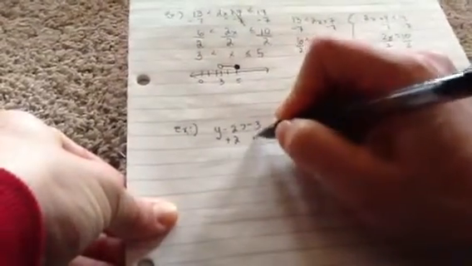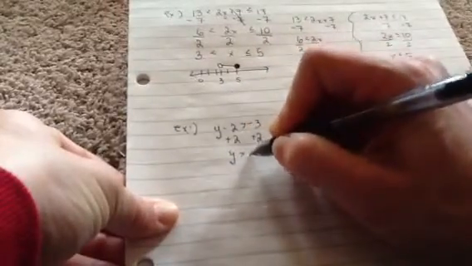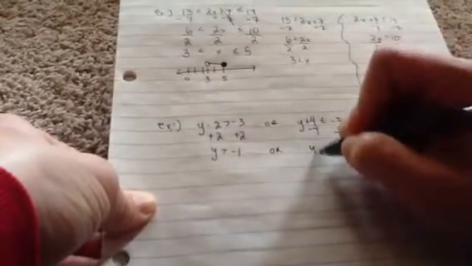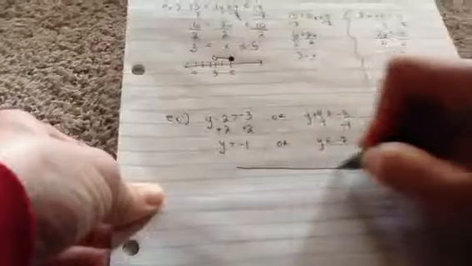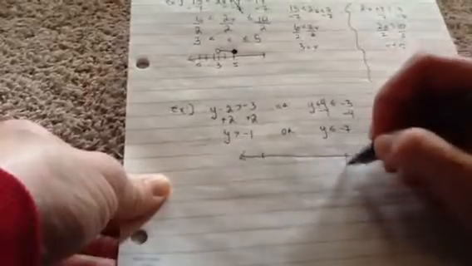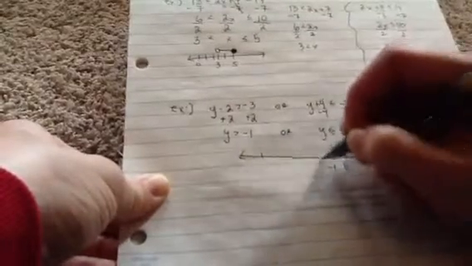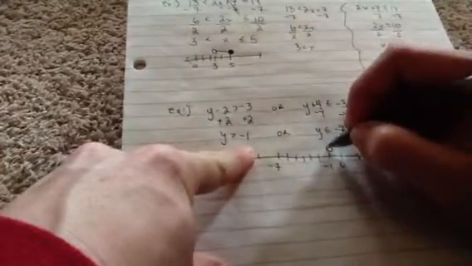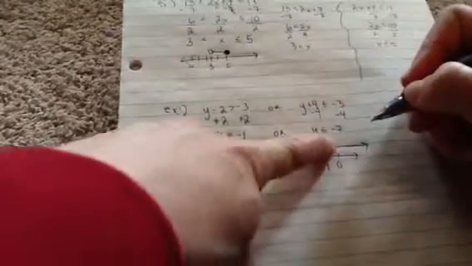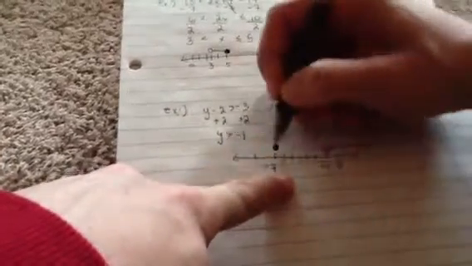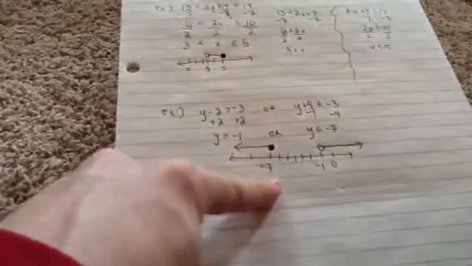So first I'm going to add 2 to both sides, and I have y is greater than -1. Or, subtract 4 from both sides, I have y is less than or equal to -7. When I graph that on a number line, I have my 0 over here, my -1, my -7, and y is greater than -1, so I have an open circle moving to the right, and my y is less than or equal to -7. So they're going in opposite directions.